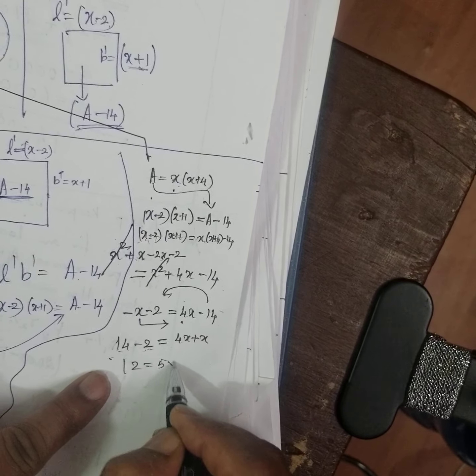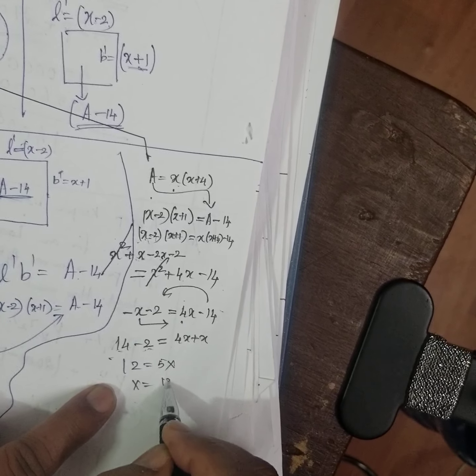So 5x is equal to 12. Again, x is equal to 12 by 5 only we are getting.